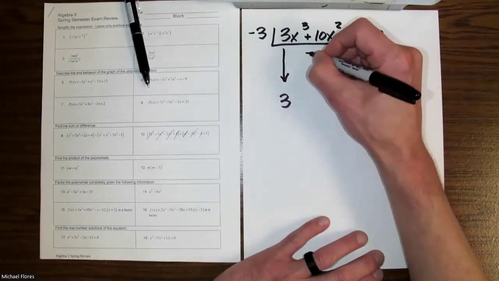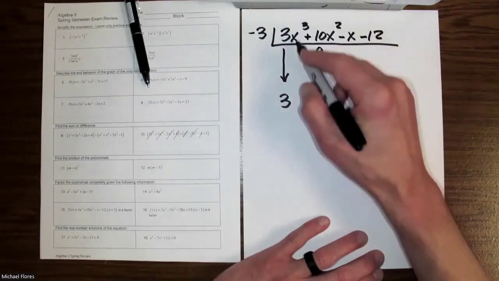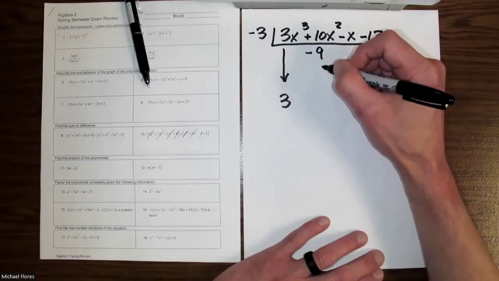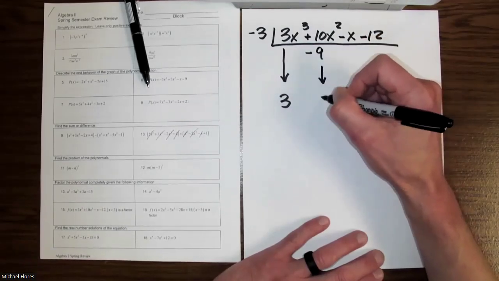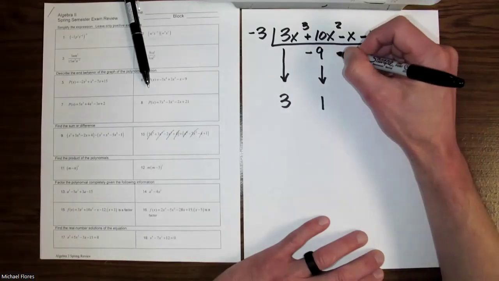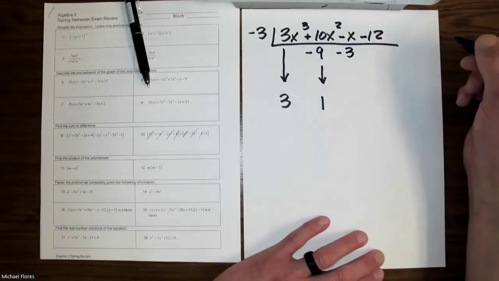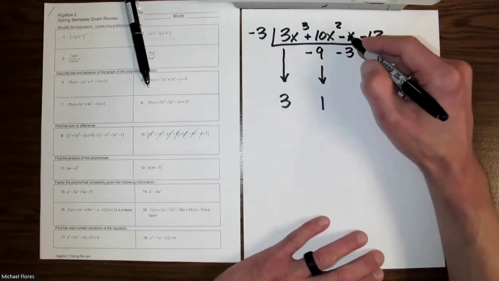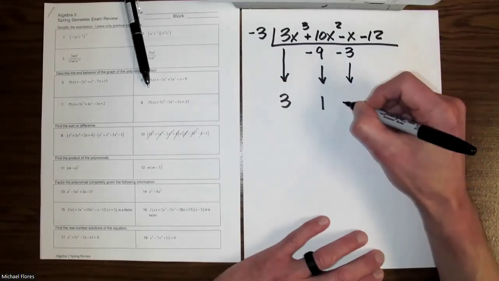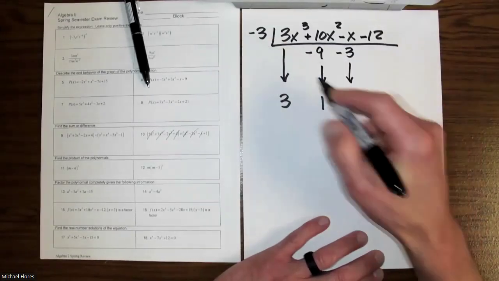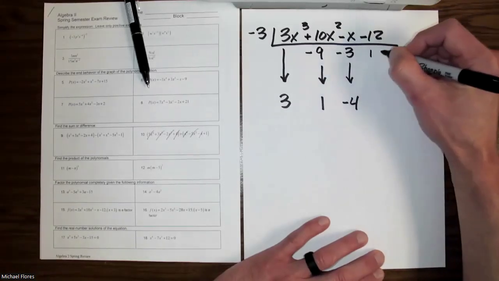Negative 3 times 3, negative 9. Now add these numbers. 10 plus negative 9 is 1. Negative 3 times 1, negative 3. Now we're going to add these. Negative 1 plus negative 3, negative 4. Multiplication. Negative 3 times negative 4 is positive 12.